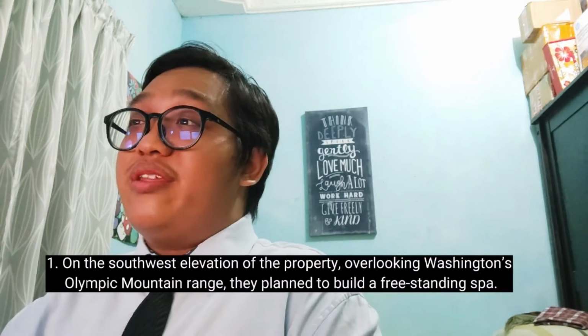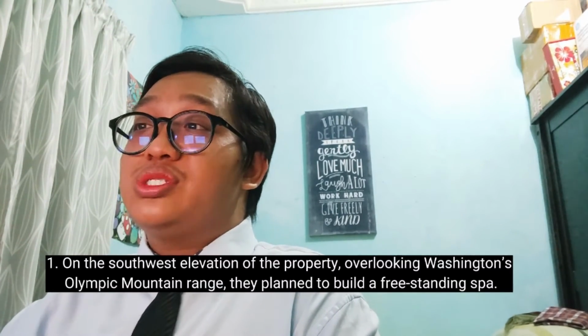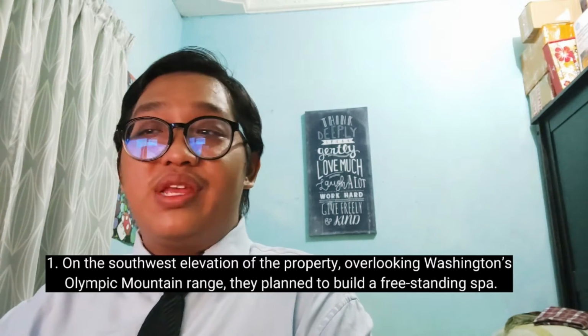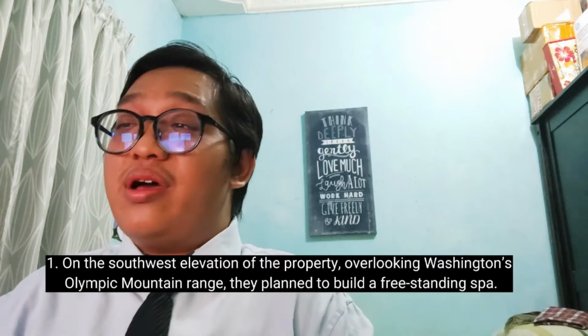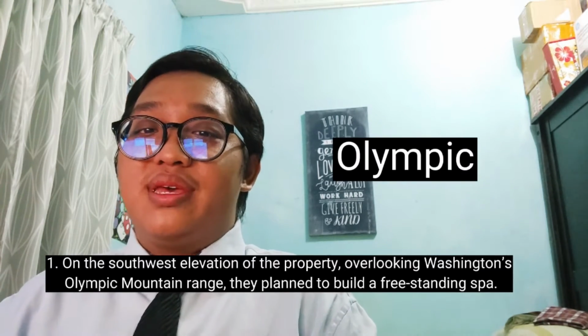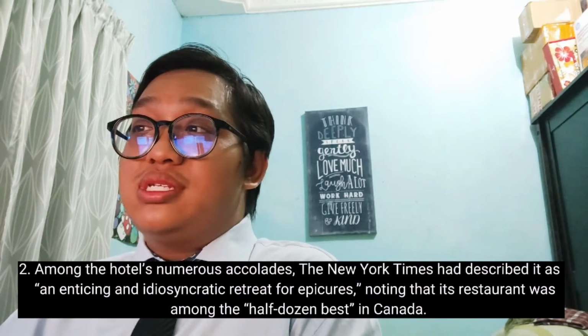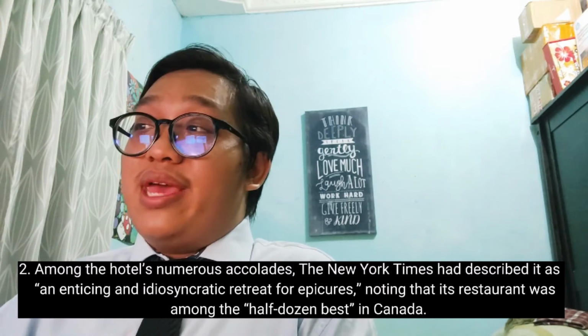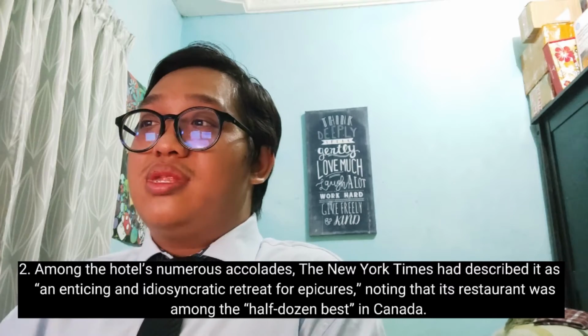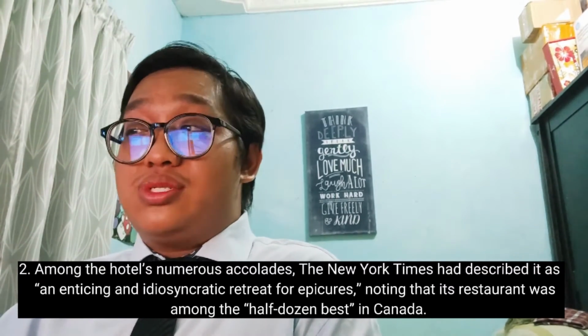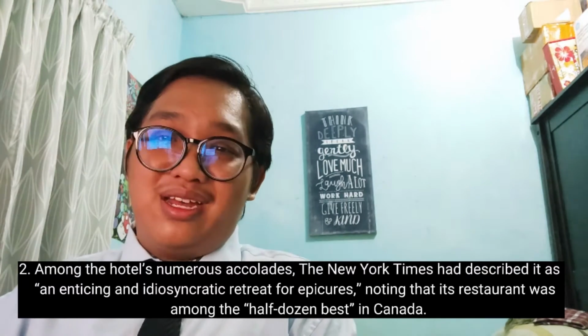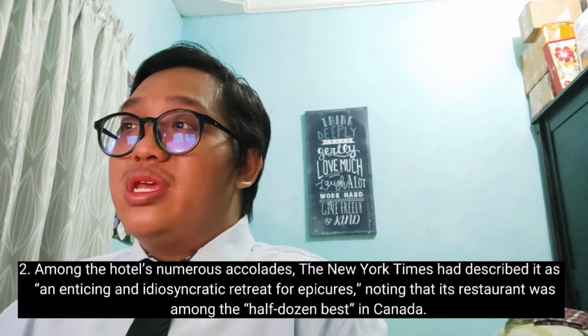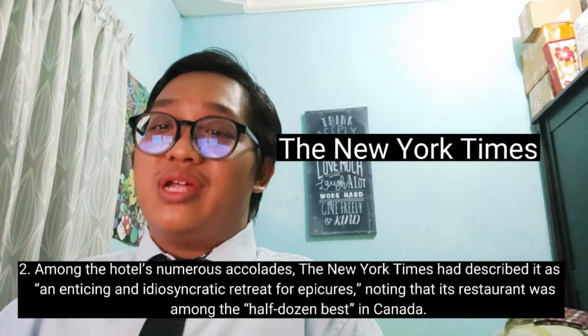Now, an example sentence that we have chosen from the article is, "On the southwest elevation of the property, overlooking Washington's Olympic mountain range, they plan to build a freestanding spa." So the coinage that we have found in the sentence is Olympic. The second example sentence that we have chosen from the article is, "Among the hotel's numerous accolades, the New York Times had described it as an enticing and idiosyncratic retreat for epicures, noting that its restaurant was among the half dozen best in Canada." So the coinage that we have found in this sentence is the New York Times, which is a totally new term in English.